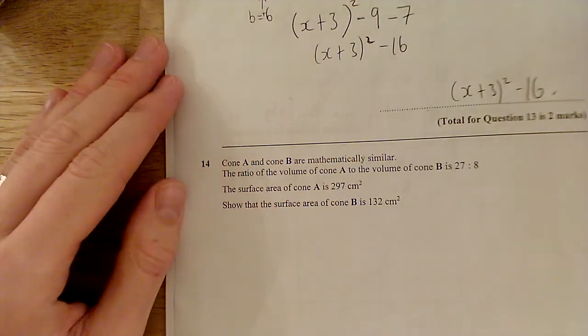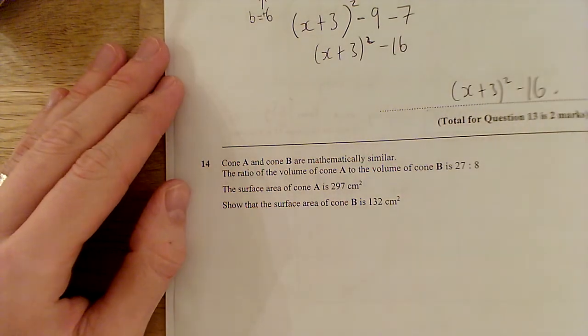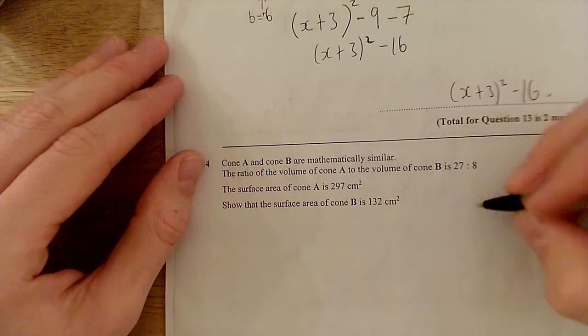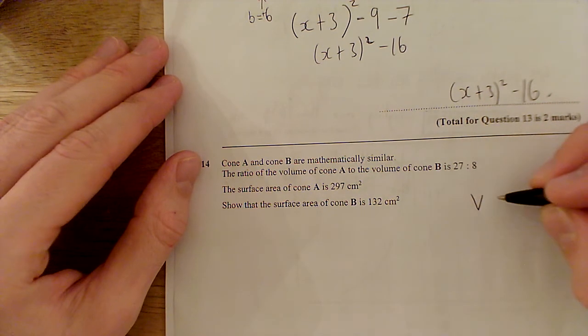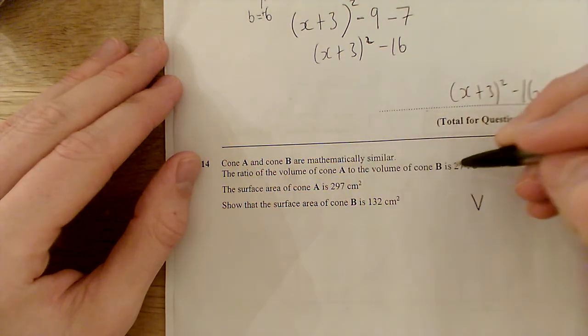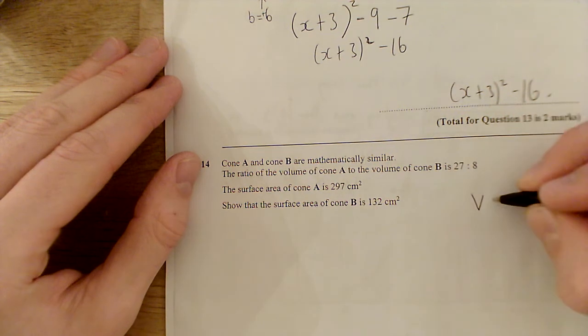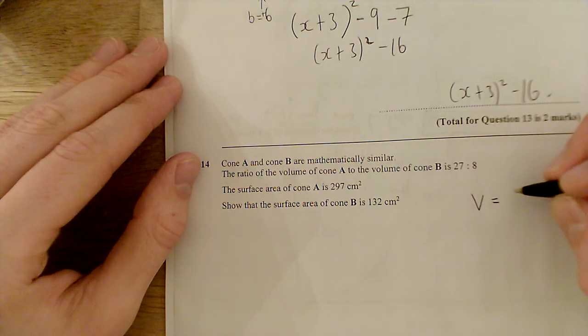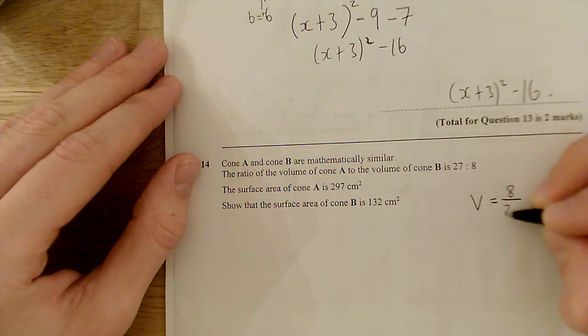Okay, question 14. Cone A and cone B are mathematically similar. Now, it tells you that the ratio of the volume of cone A to the volume of cone B is 27 over 8. We can think of this as being a volume scale factor of 8 over 27.